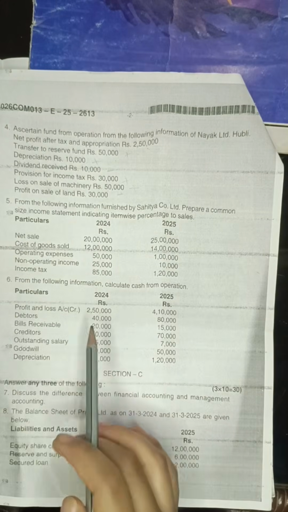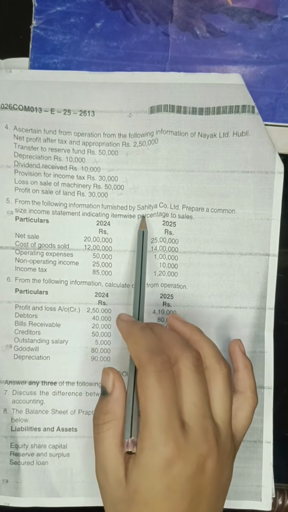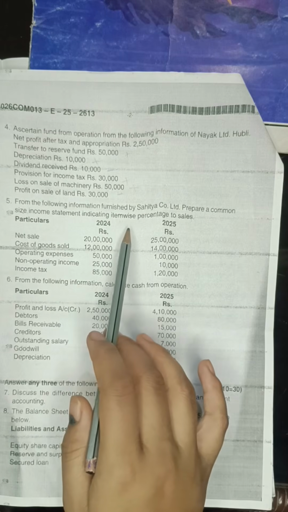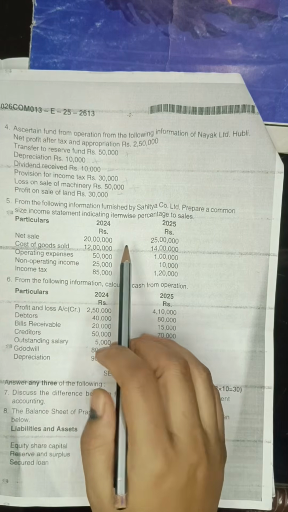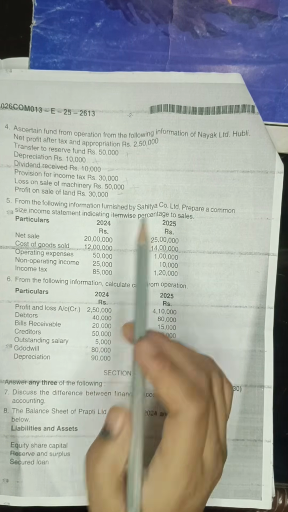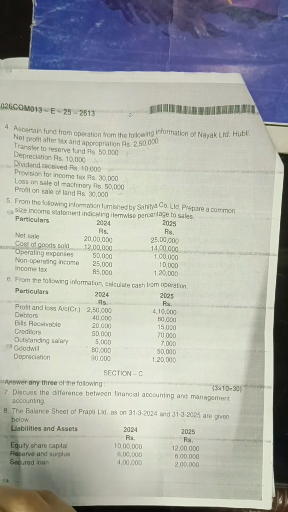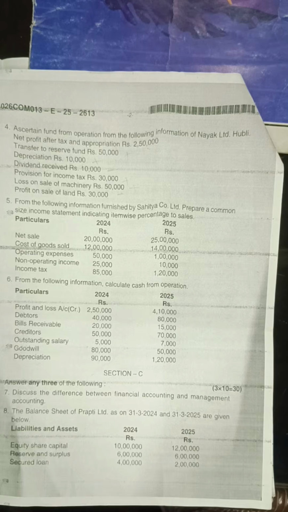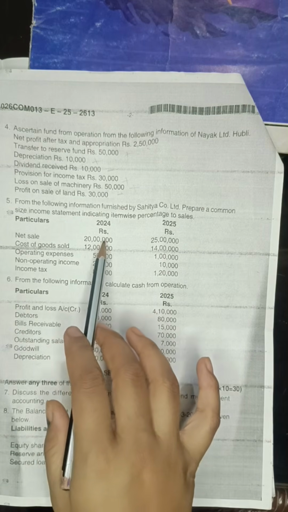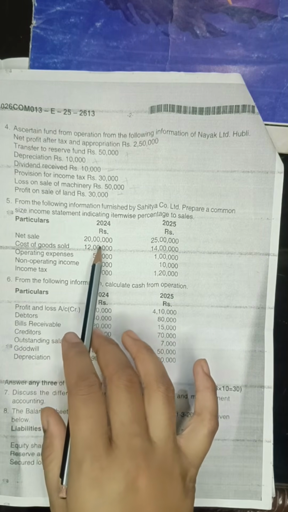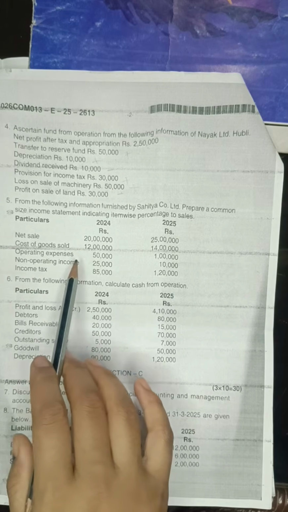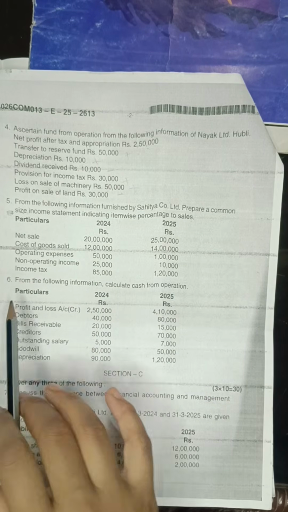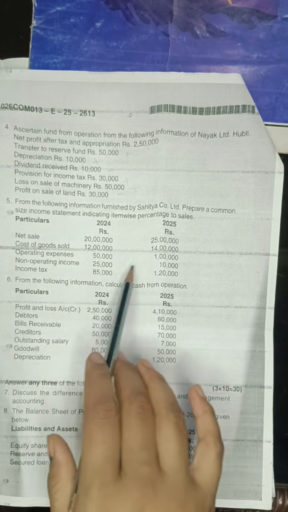Question number 5: from the following information furnished by Sahitya Company Limited, prepare a common size income statement indicating item-wise percentage to sales. Two years of information are given. Net sales are rupees 20 lakhs in 2024 and 25 lakhs. Cost of goods sold, 12 lakhs and 14 lakhs. Operating expenses, 50,000 and 1 lakh. Non-operating income, 25,000 and 10,000.